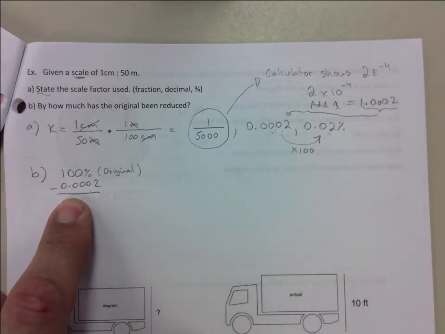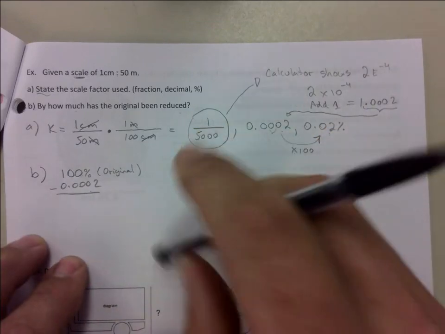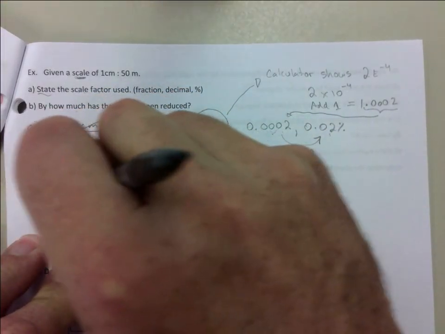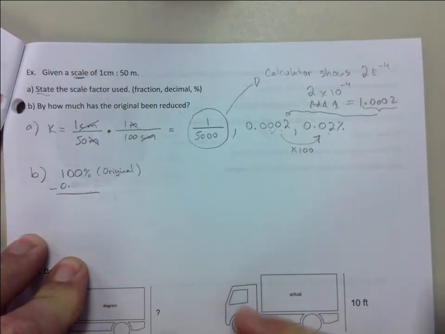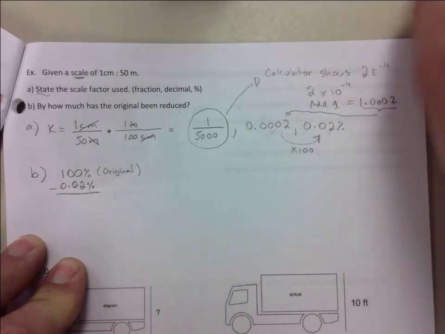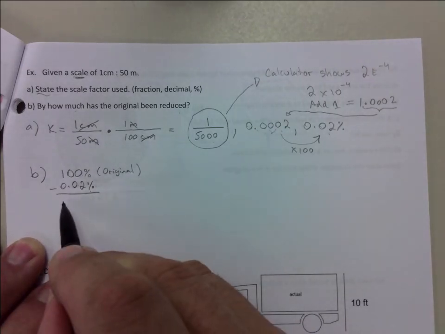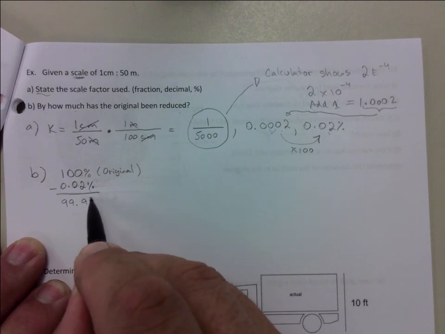So I can't subtract this. I need to subtract the 0.02. So my bad. But that's why they make erasers, right? Because of teachers like me. And when you subtract that, you get 99.98.